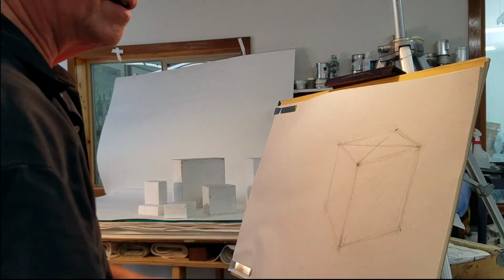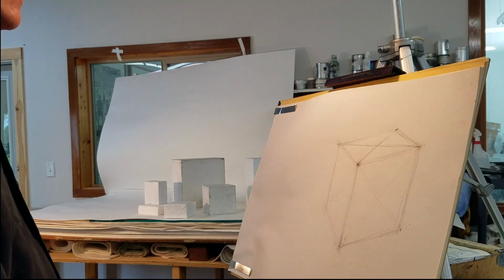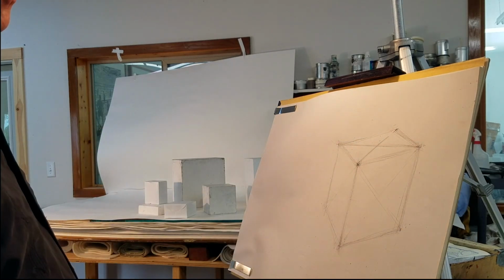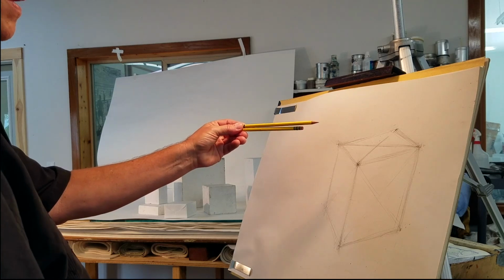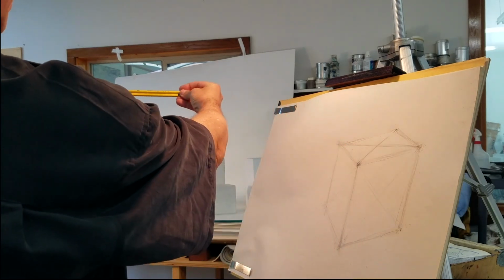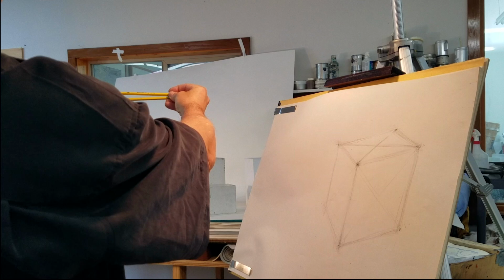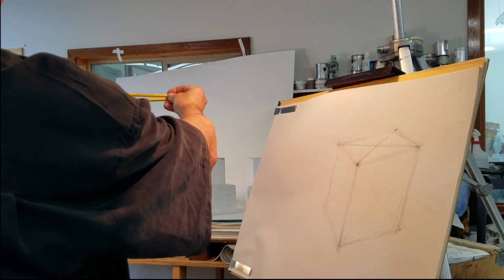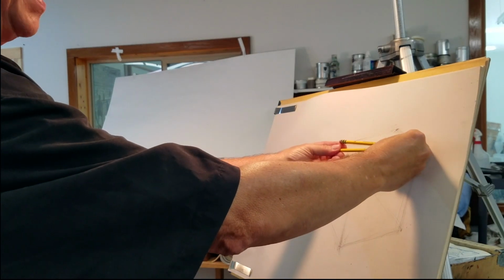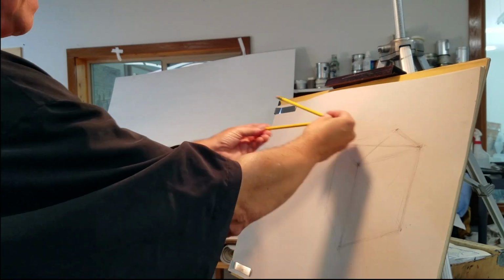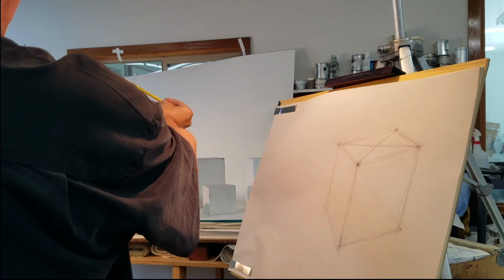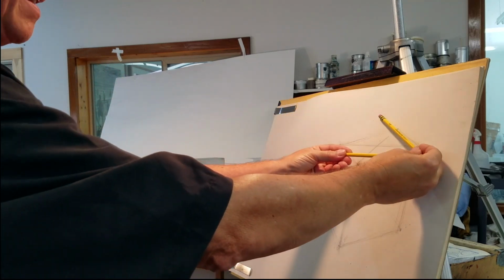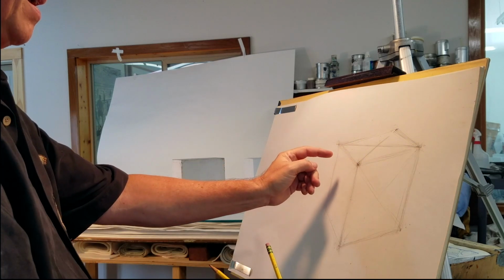Just one other hint for doing these angles. Sometimes if you're not too convinced of the subtlety of something like that, you might use two pencils and keep one horizontal and then angle the other one so that you see the difference and bring that to the page. So you might keep one horizontal, and now I'm doing the right top line and bring that to the page. Yes, that looks good.